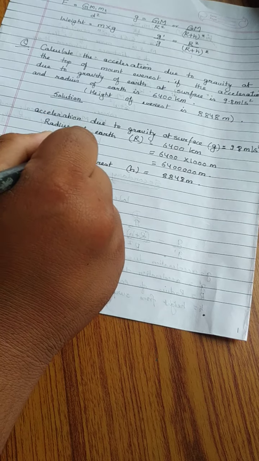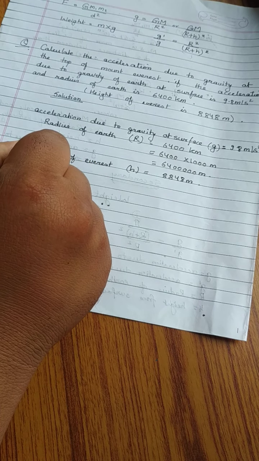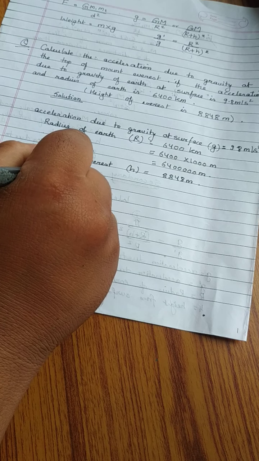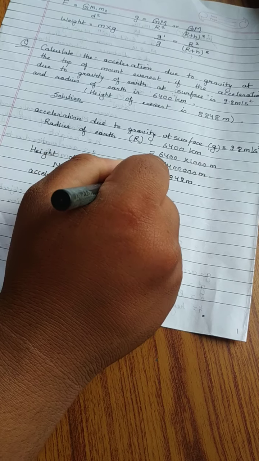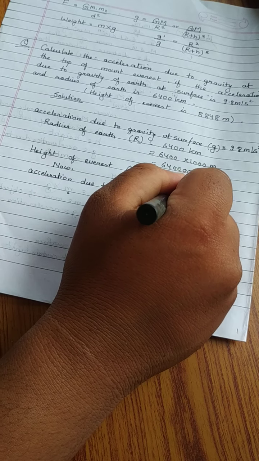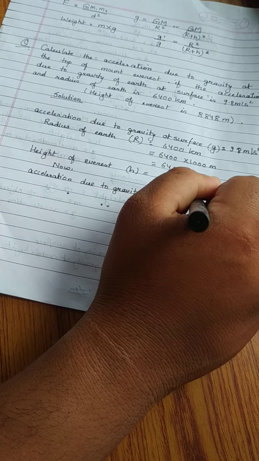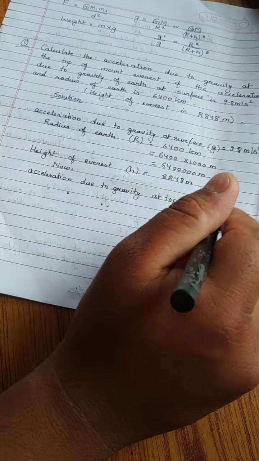meters. Now let's use the formula. What we need is the acceleration due to gravity at the top of Everest. Top of Everest means it is at a certain height, 8848 meter height.